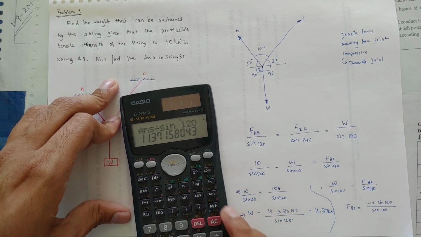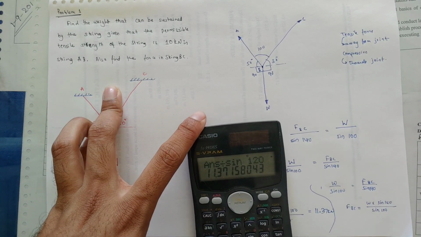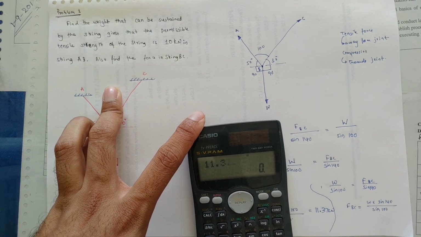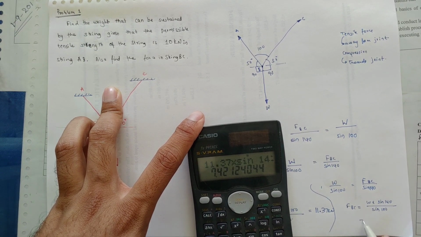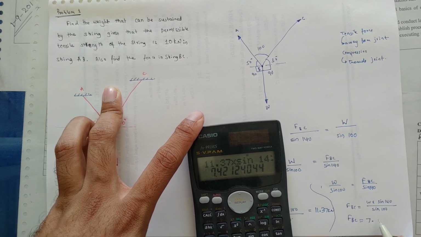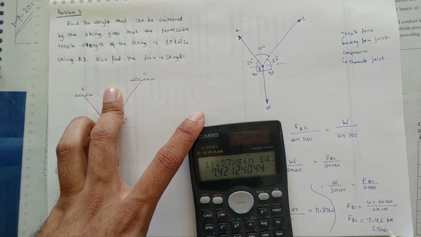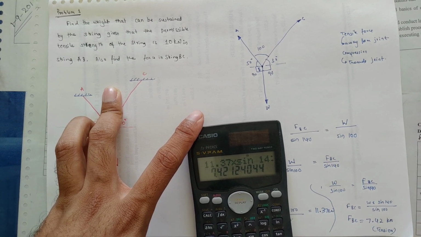Substituting W as 11.37, into sine 140 divided by sine 100, we get the force in the string BC as 7.42 kilonewton. This is also tension. Okay, thank you.